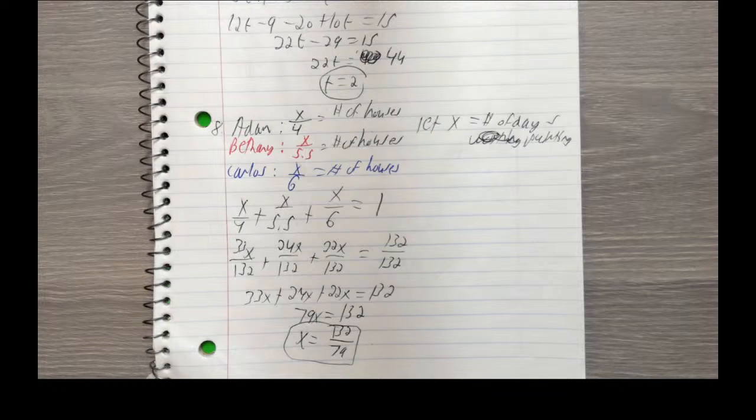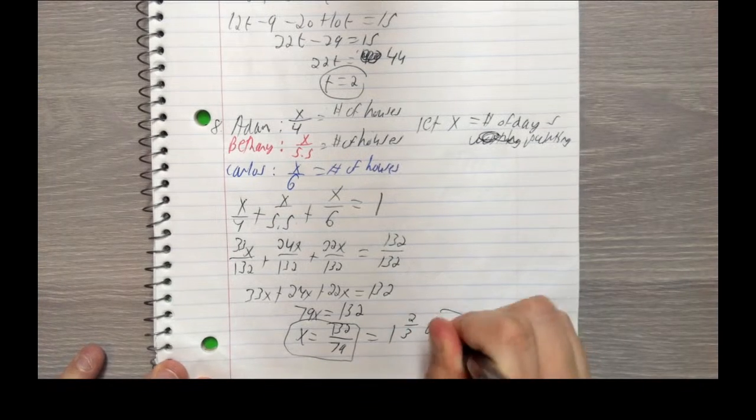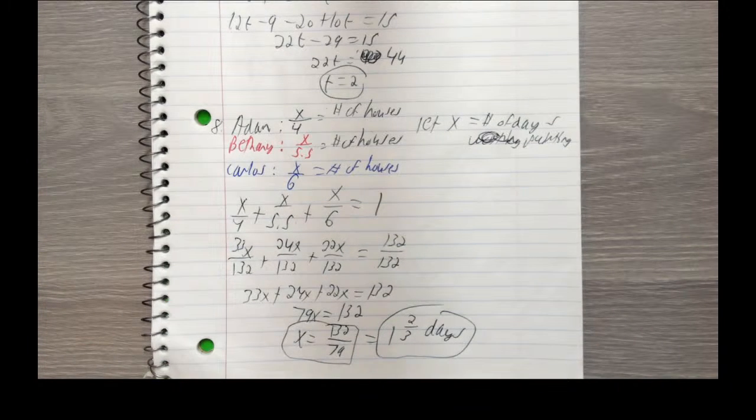We kind of want to think about this. That's okay. I mean, that's fine. That's an answer. It works. We could also, even better, make this into a mixed number, which ends up being 1 2/3. It's not a huge deal. I'll accept either answer, as long as you have that unit. Make sure you put the days, right?